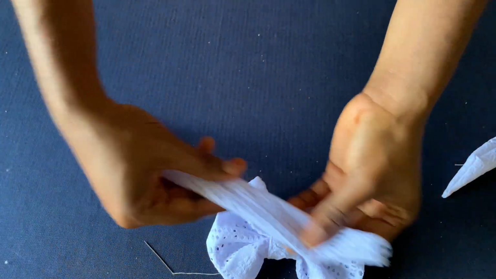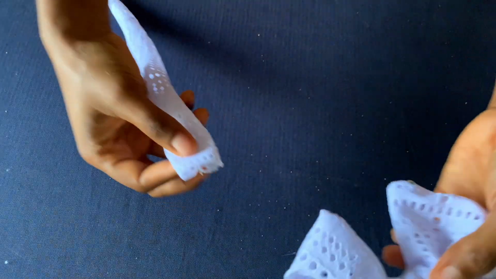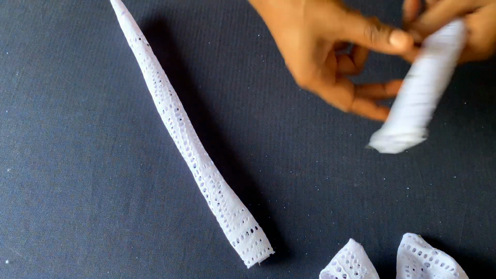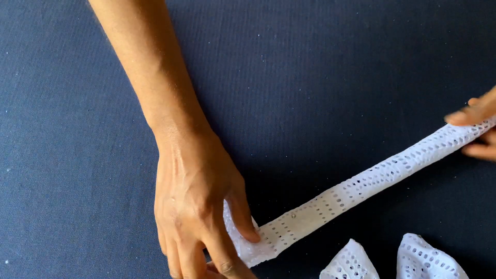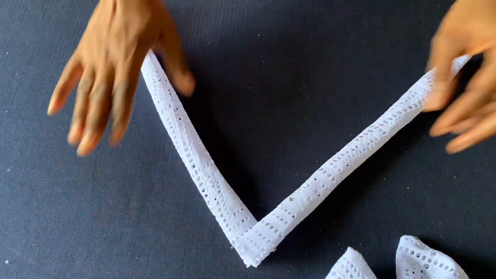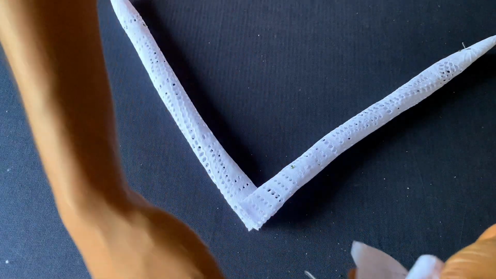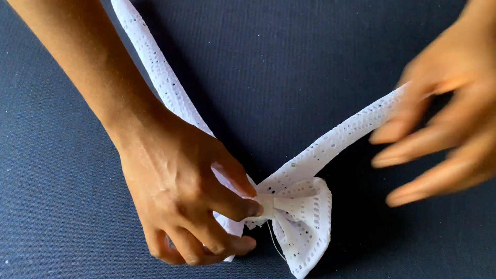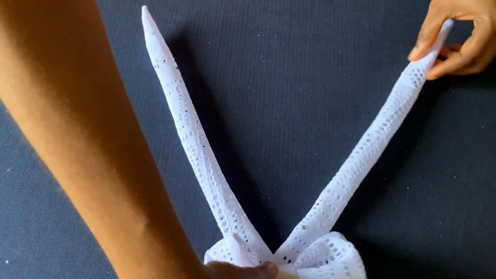So I'll take this. I'll place this one this way and place this one this way. I've not ironed, that's why it looks like this. I just want to finish the video now, then later on I can iron everything. So I'll place this way and then sew it, attach the bow to it, and then attach it this way to the dress.